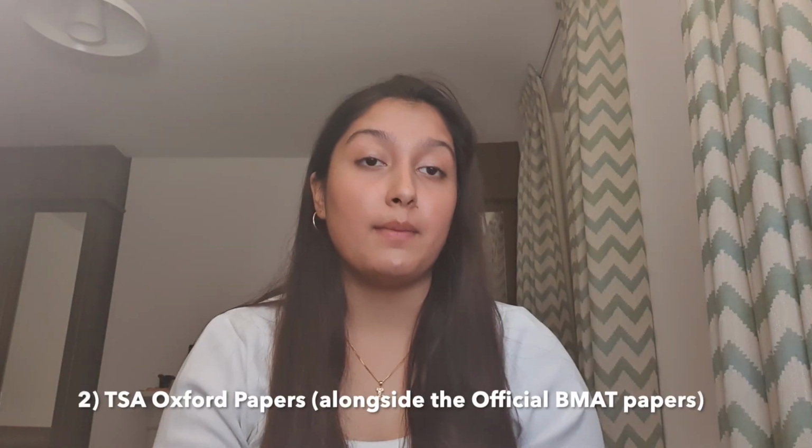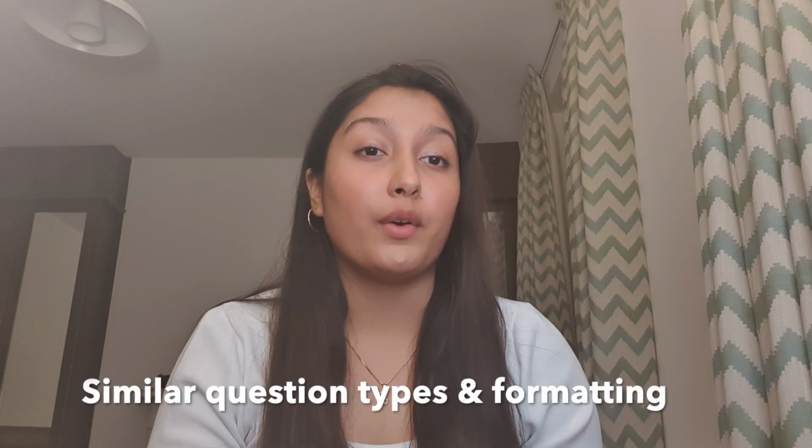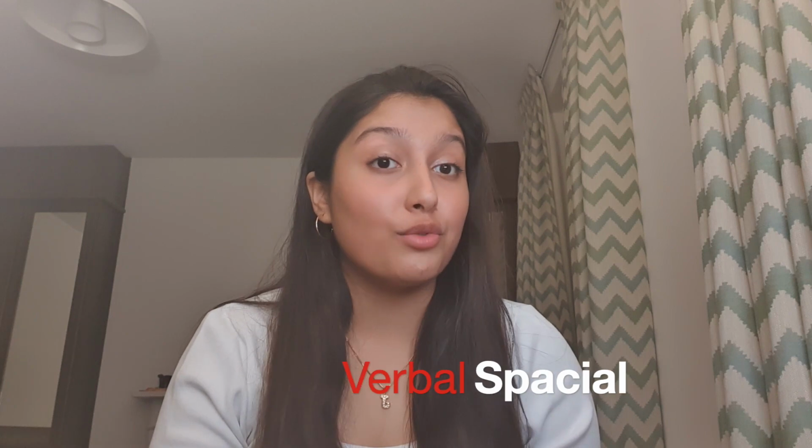The TSA Oxford papers are also really good. While using this resource, I realised that the questions are really similar to section 1 in terms of the style of questions and the formatting, but the questions can be slightly harder sometimes. These essentially test your verbal and spatial reasoning.